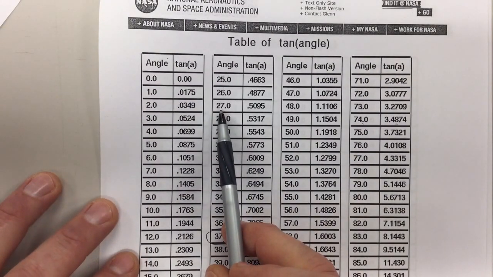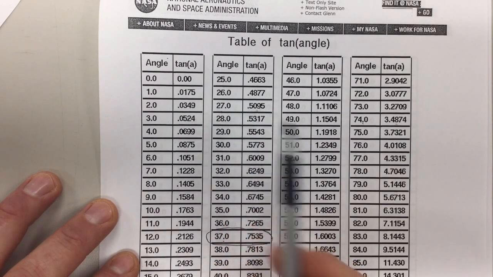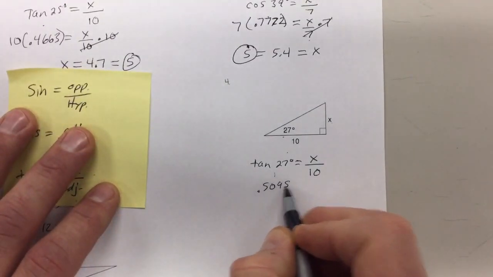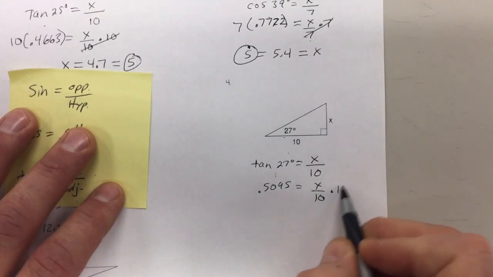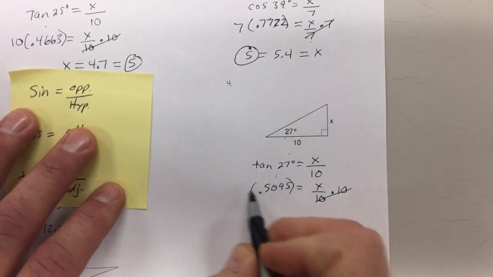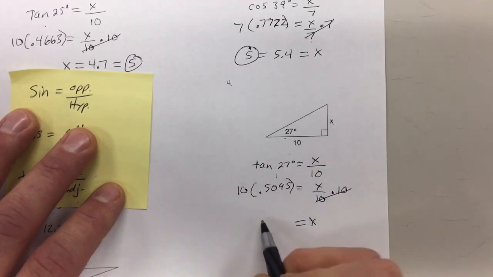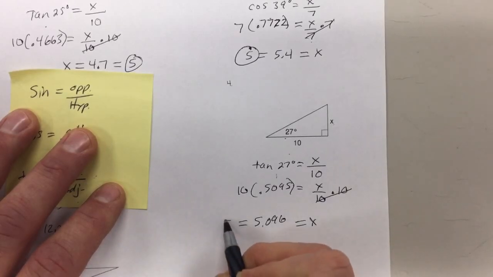There's 27 degrees as an angle for tangent. I'm going to replace that with 0.5095. And then I'm going to multiply both sides by 10, giving me x equals 5.096, and we'll just round that to 5.